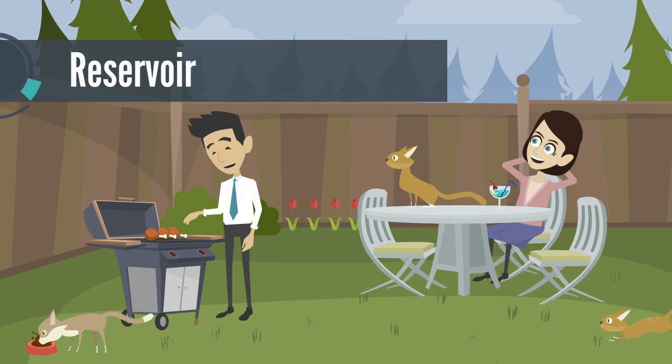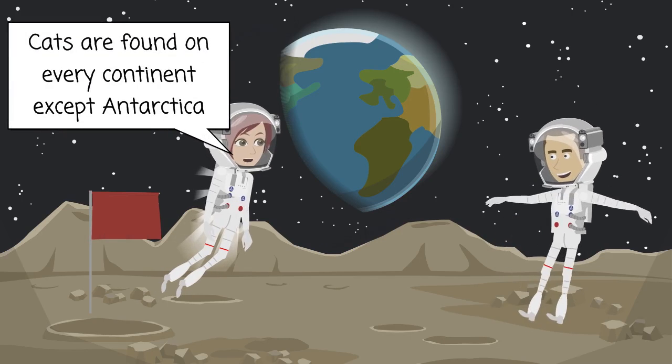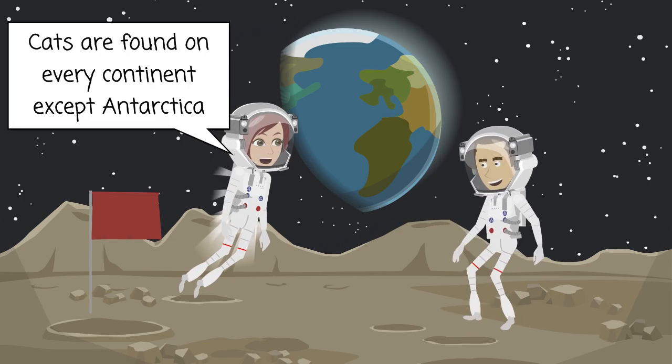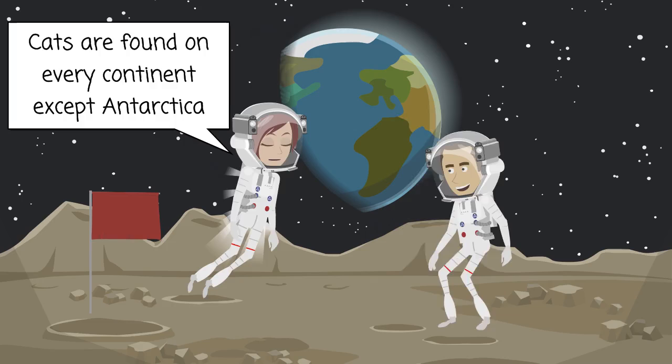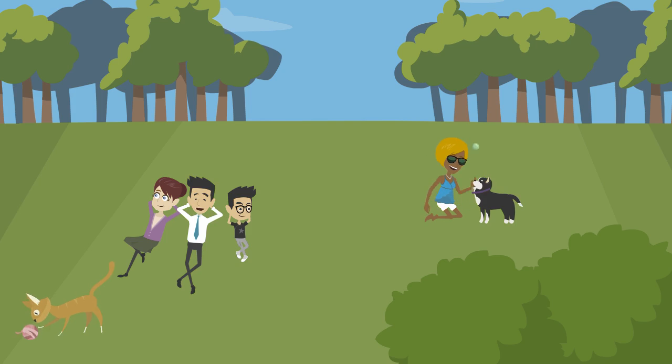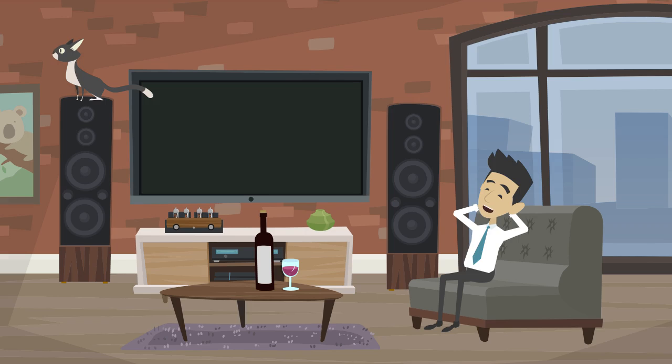The reservoir is the Felis catus, also known as the domesticated cat. The domestic cat is found on every continent except Antarctica. Fun fact, New Zealand is the country with the highest cat ownership rate in the world. The domesticated cat is found in both rural and urban areas, normally as pets inside our homes.